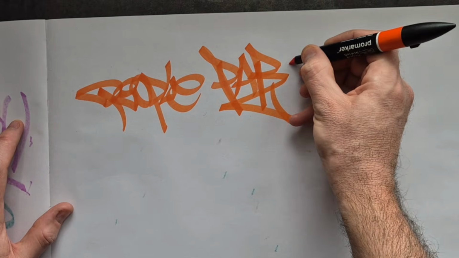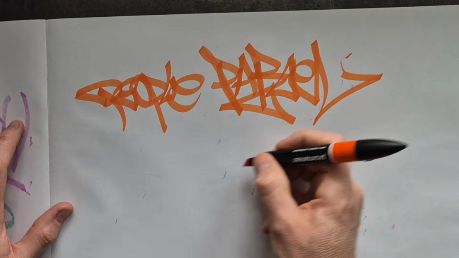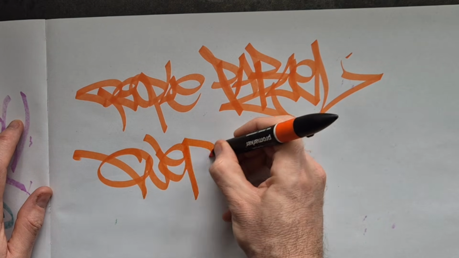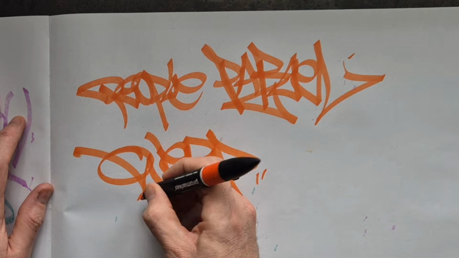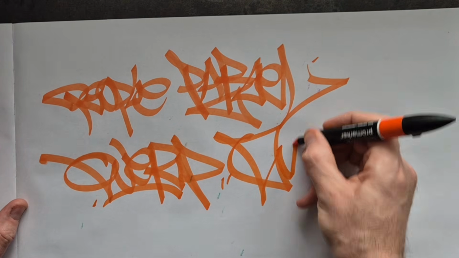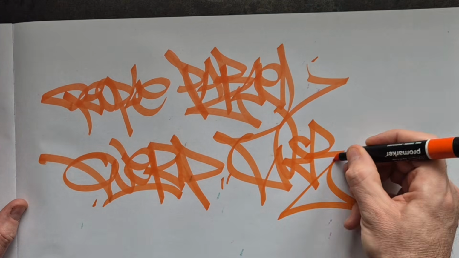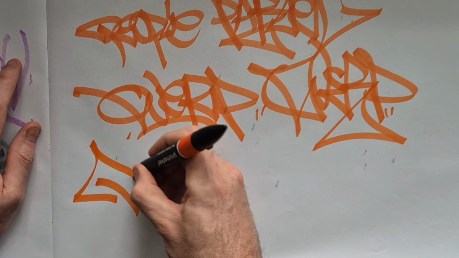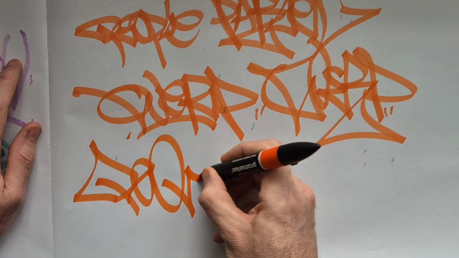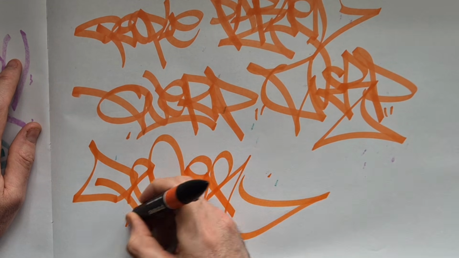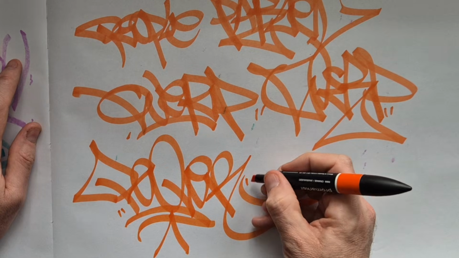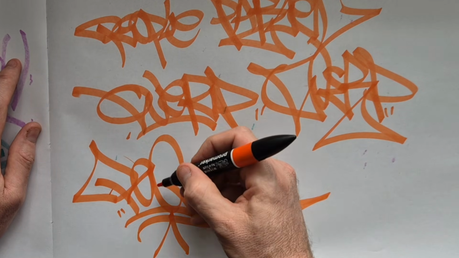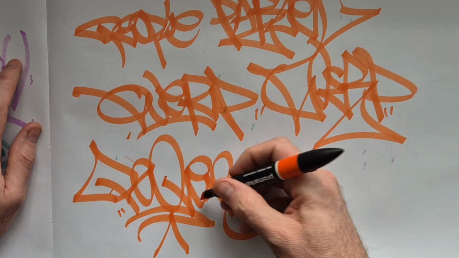There's the R and a P. See, over exaggerating the three letters there, P, Q and R. Big, keeping the E's very simple. There's the Q and there's the R.